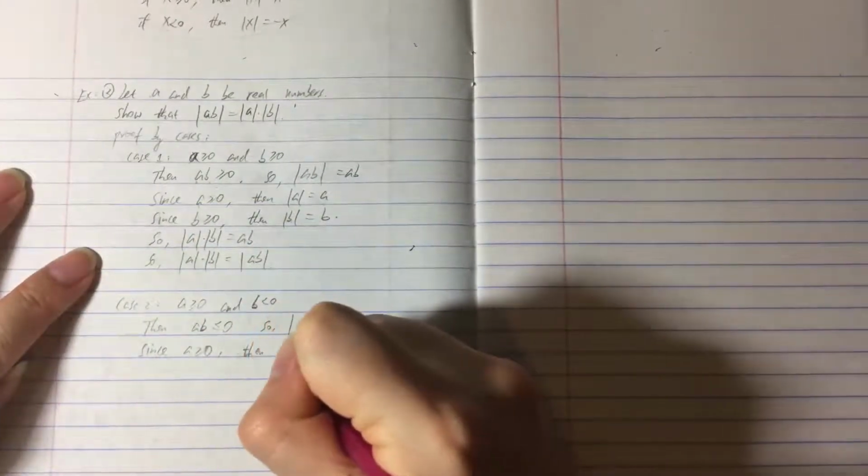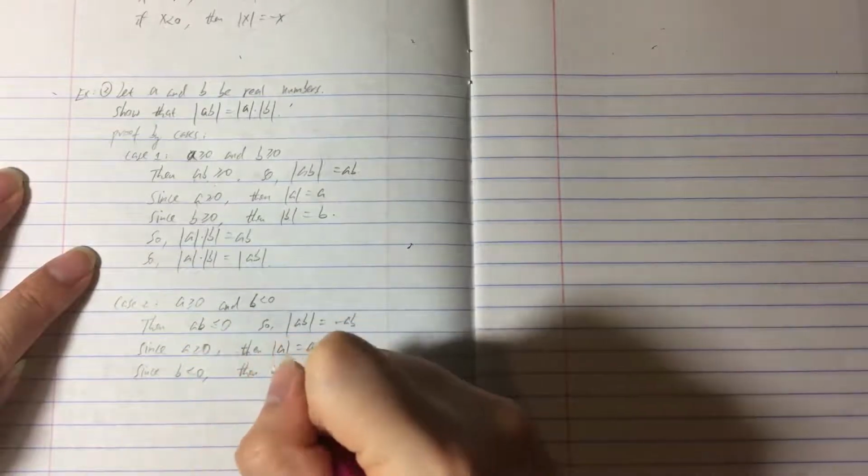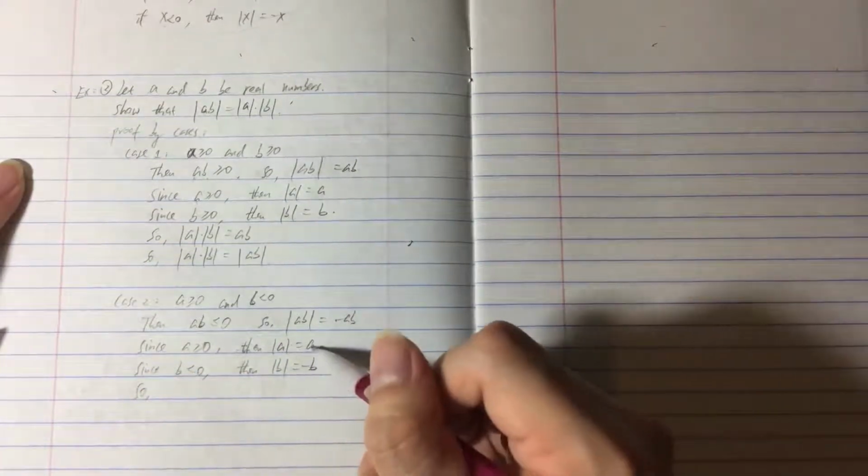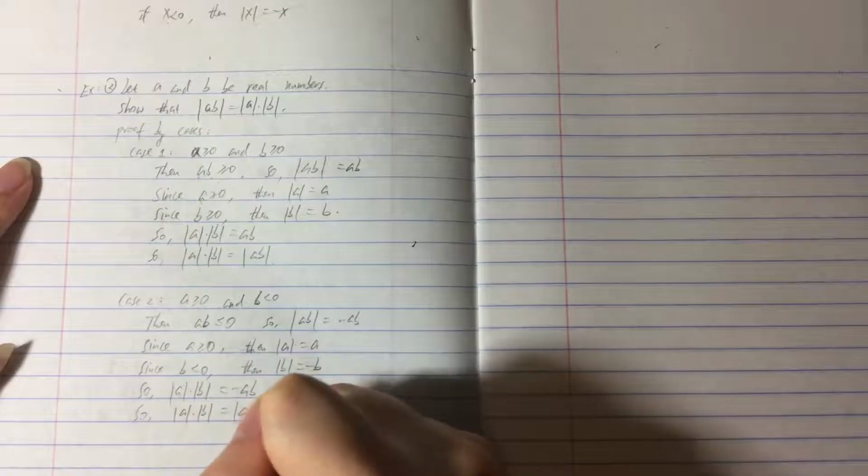Then, since a is greater or equal to 0, absolute value of a equals a. Since b is less than 0, then absolute value of b equals negative b. So if I multiply left side to the left side, right side to the right side, I have absolute value of a times absolute value of b equals negative ab. And we know that negative ab is the same as absolute value of ab. So absolute value of a times absolute value of b equals absolute value of ab. So in case 2, we get the same conclusion.